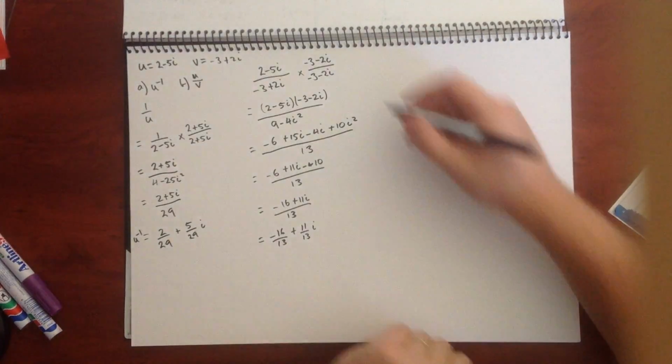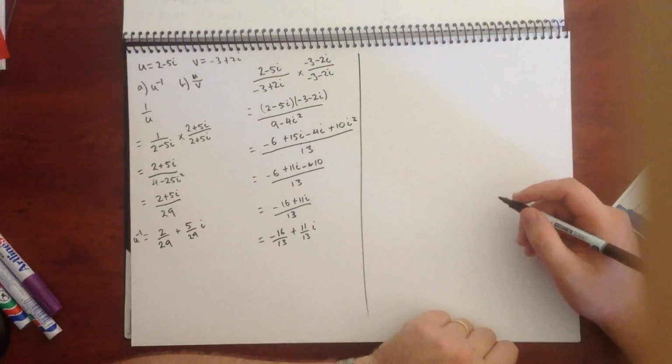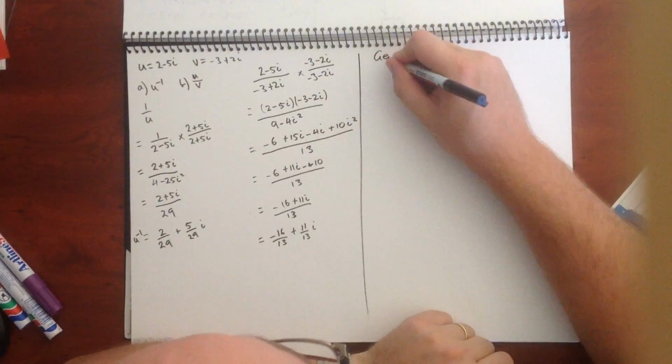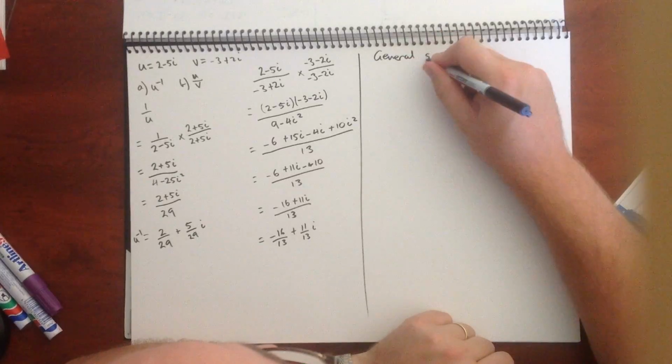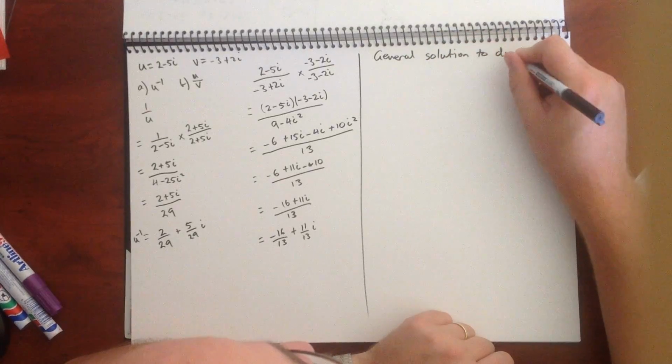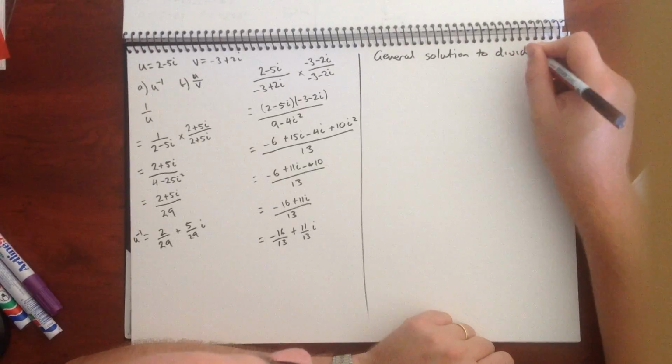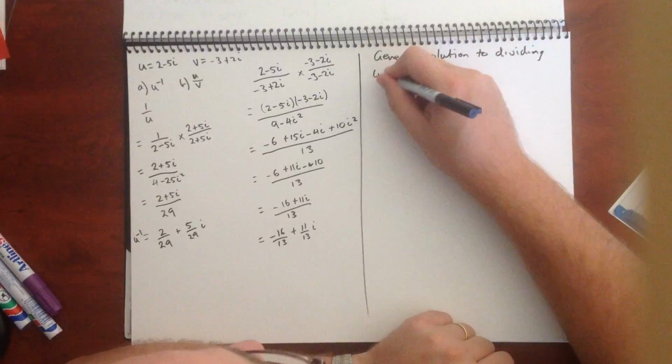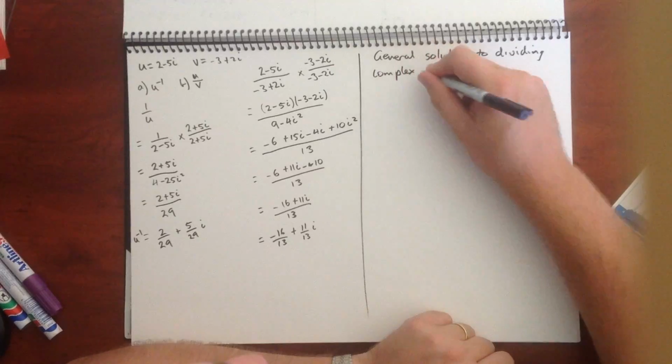Now we can do a general solution for dividing complex numbers.